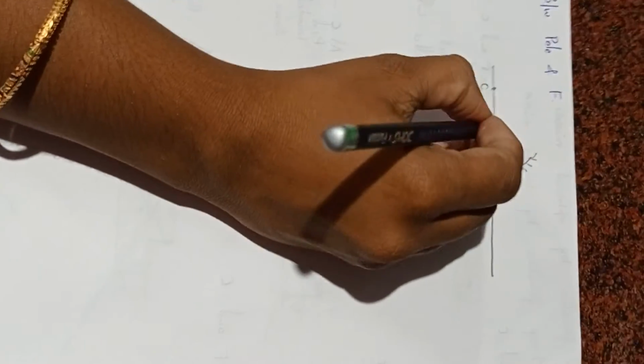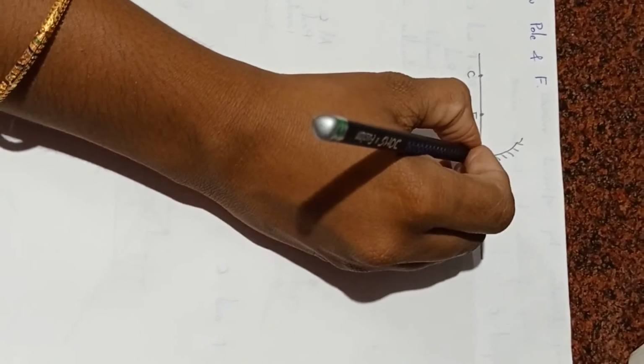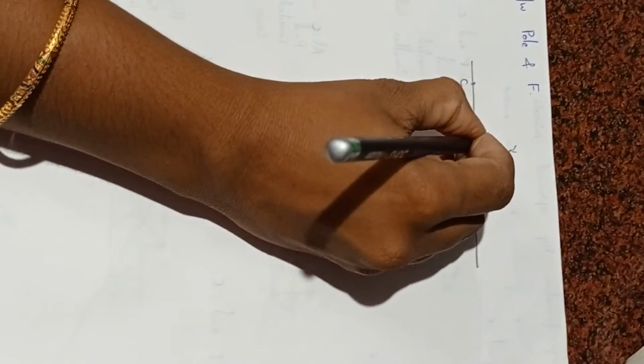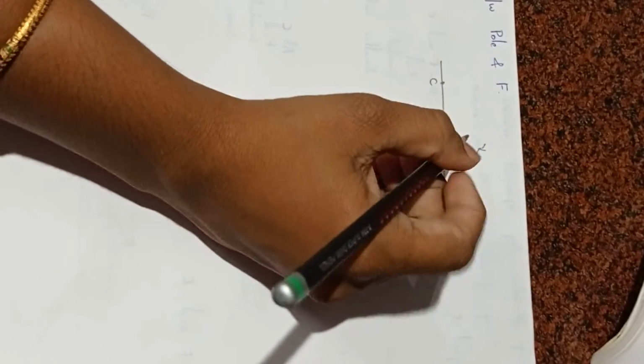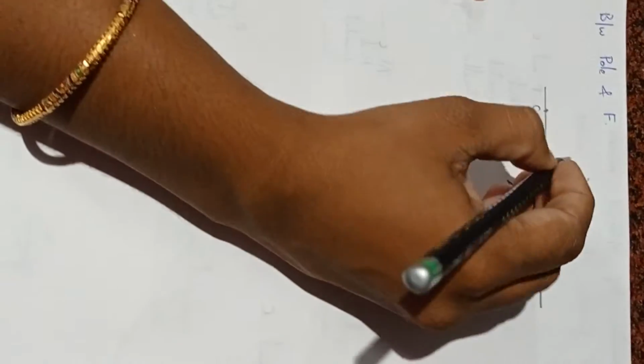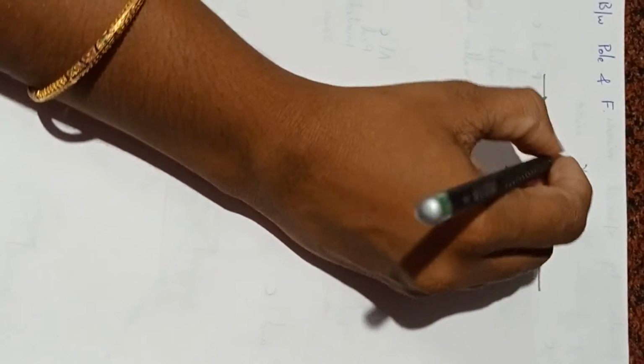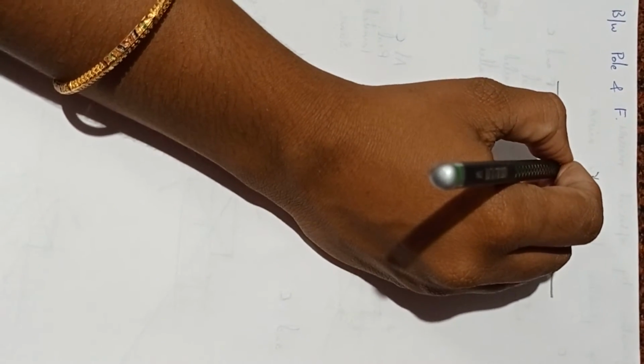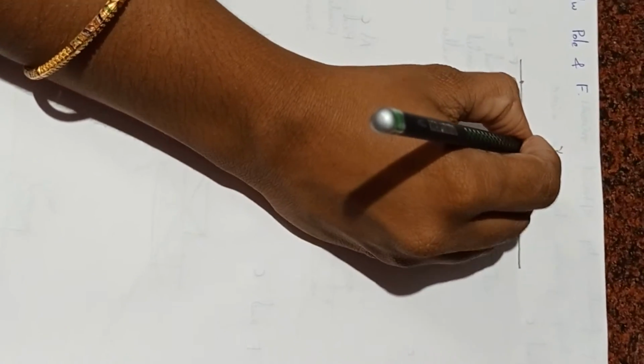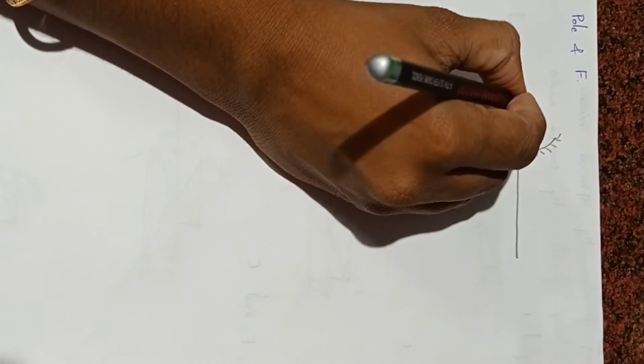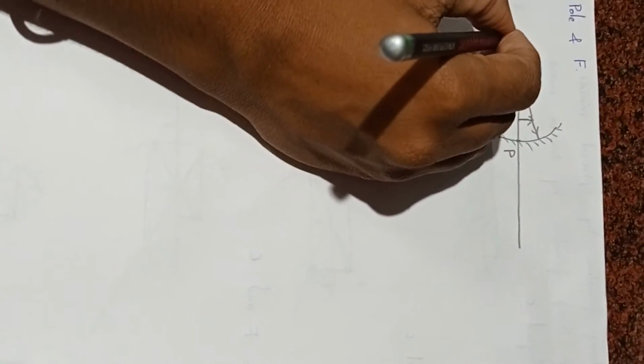Now the object is placed between the principal focus and the pole, right here. Now the ray gets incident on the mirror and gets reflected back along the center of curvature.